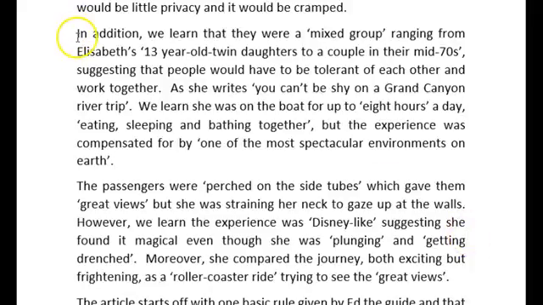In addition, another discourse marker, we learned that they were a mixed group ranging from Elizabeth's 13-year-old twin daughters to a couple in their mid-70s. That's the rest of the quote. Suggesting, this is your inference, that people would have to be tolerant of each other and work together. As she writes, "you can't be shy on a Grand Canyon river trip."